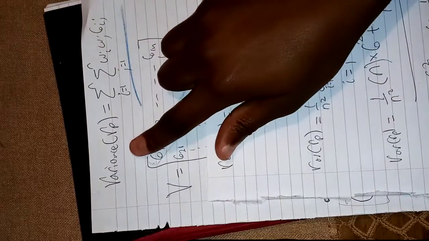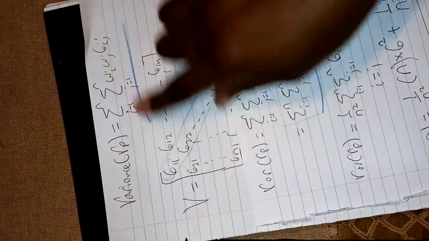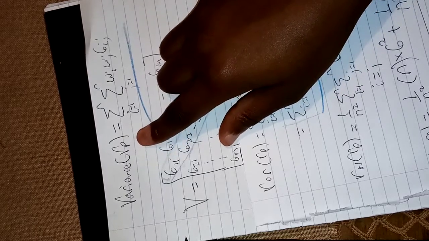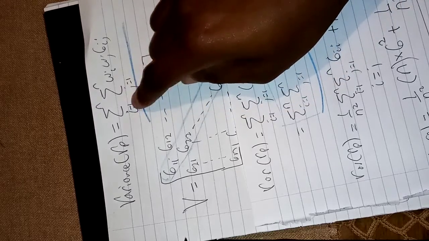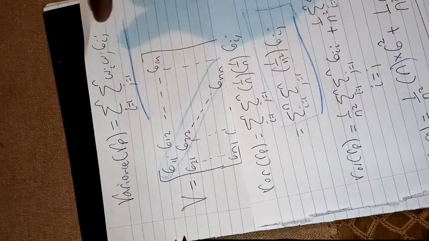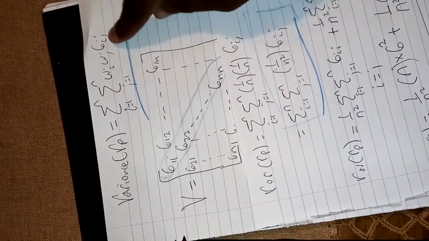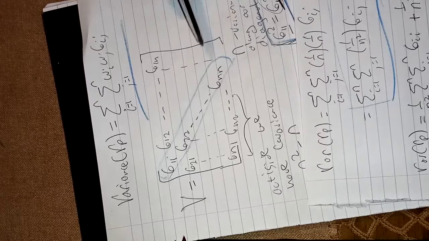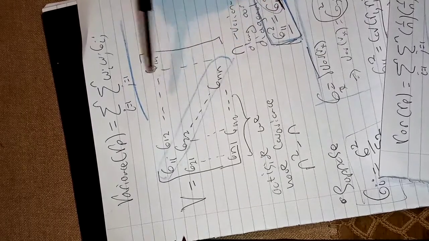I showed you the equation for variance. This is the general equation for the variance of a portfolio: the summation from i is 1 to n, j is 1 to n, of weight i multiplied with weight j, sigma ij. And then I showed you what a covariance matrix is.